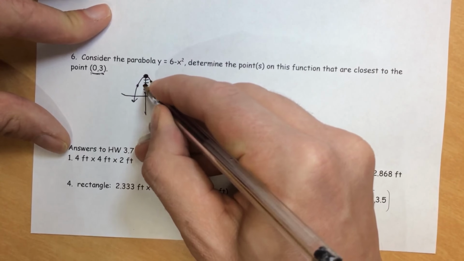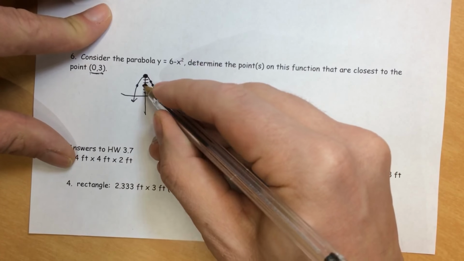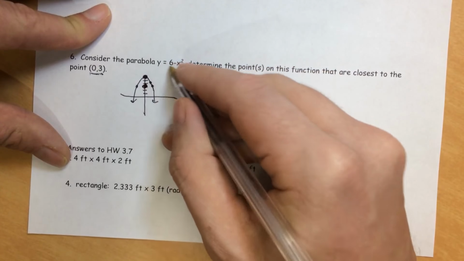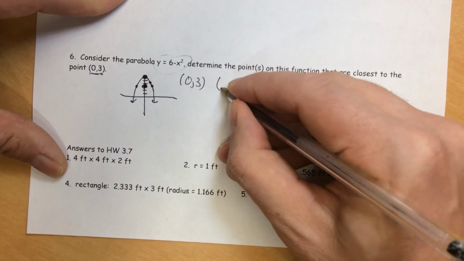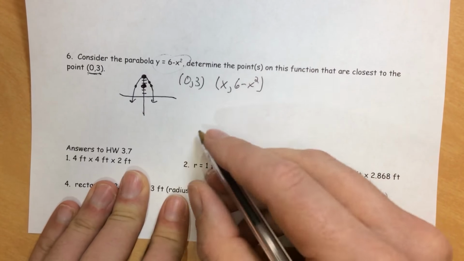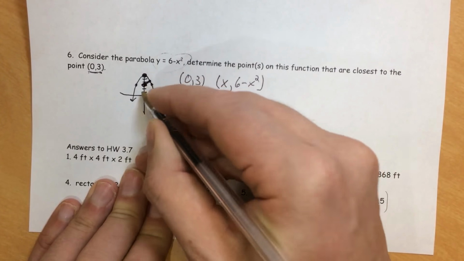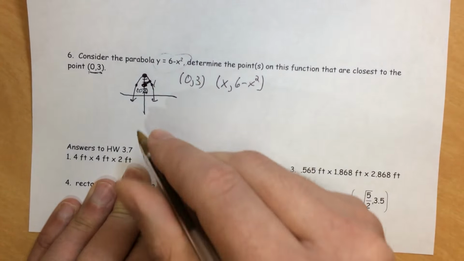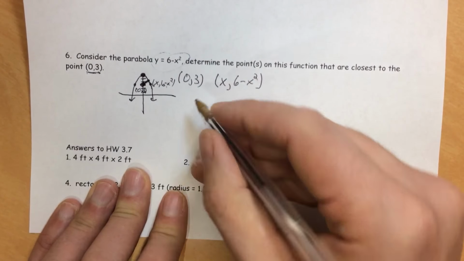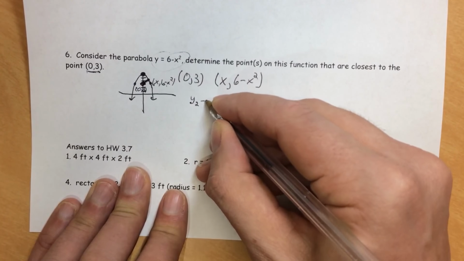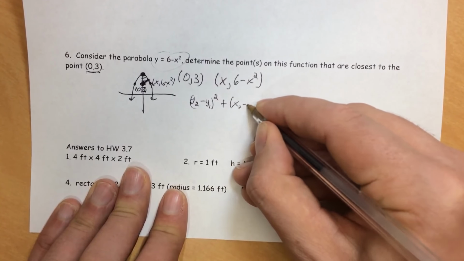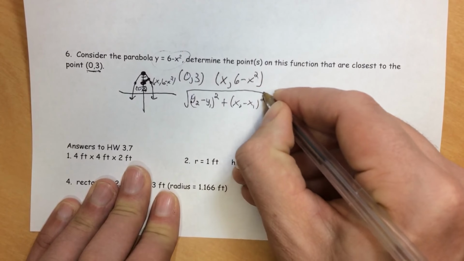The way we find the distance between two things is we use the distance formula. And the two things we're finding the distance between are the point 0, 3 and the coordinates on this function. And those coordinates are x, comma, 6 minus x squared. So the distance formula is going to be that the distance between the point 0, 3 and the point x, comma, 6 minus x squared, this is the x value, this is the y value, is y2 minus y1 squared plus x2 minus x1 squared, and we do the square root of that.